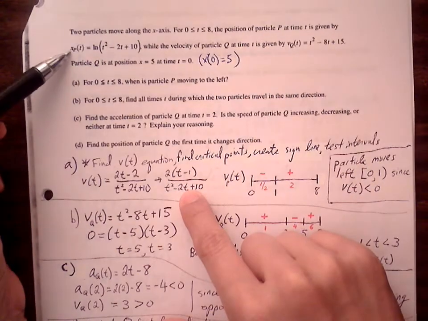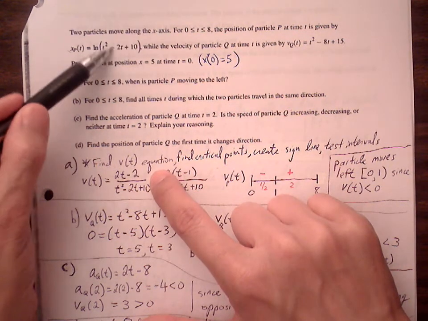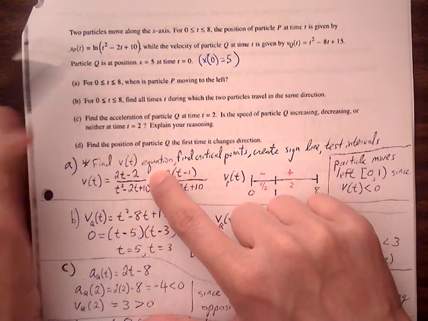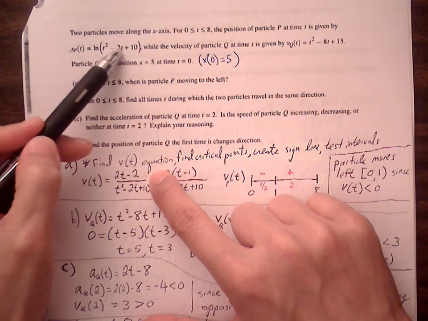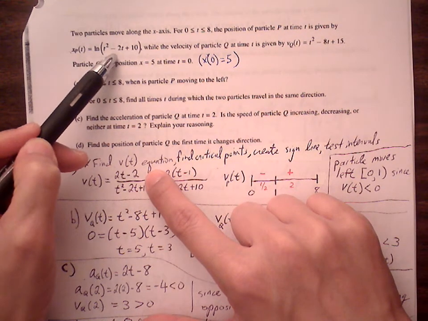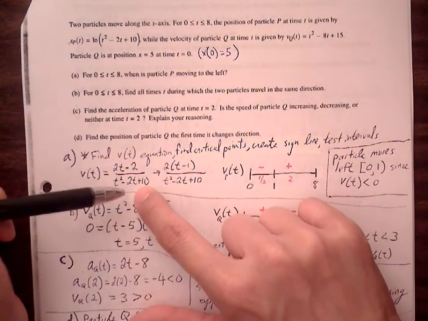So the derivative formula for natural log of u is going to be u prime over u. So the derivative for our u value is going to be everything inside the parentheses. So the derivative of t squared minus 2t plus 10 is simply 2t minus 2 all over the full expression inside the parentheses.